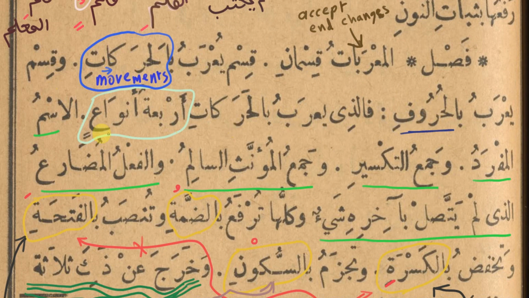Now here they list these types that are expressed or go under i'rab by these movements. 4 types, أربعة أنواع. These will use the movements to indicate the changes. الاسم المفرد, the singular noun, we saw an example of that. وجمع التكسير, and the broken plural. وجمع المؤنث السالم, and the sound feminine plural. We also saw an example of that.